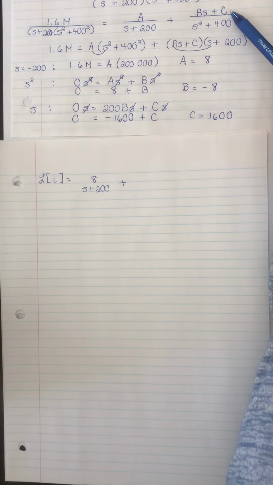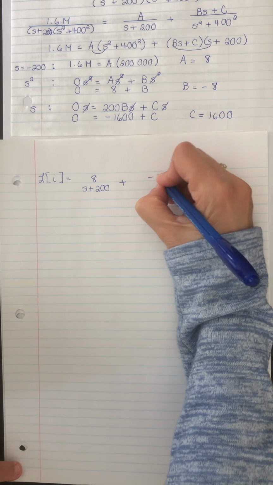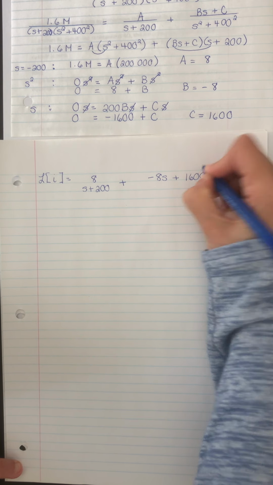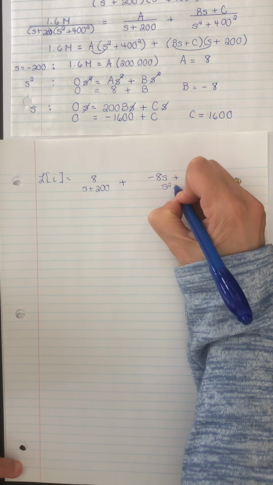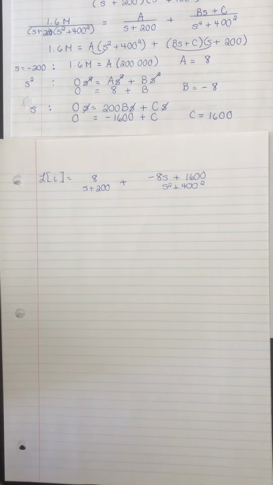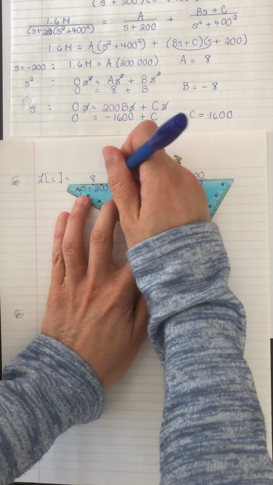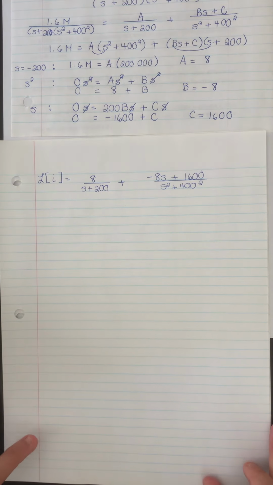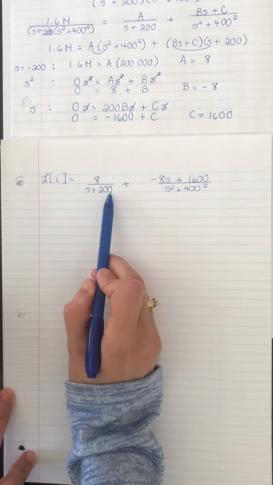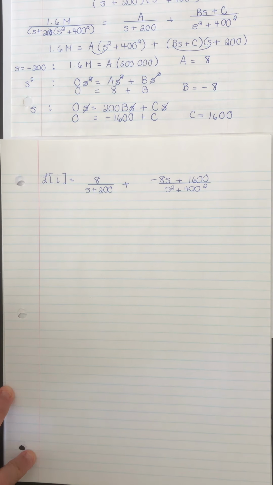Is that on the screen or not? Yeah. So bs plus c, which is -8s plus 1600. And that's with the s squared plus 400 squared under it, like that. Okay, so now we go to our table, hoping to find these denominators and then the numerators.